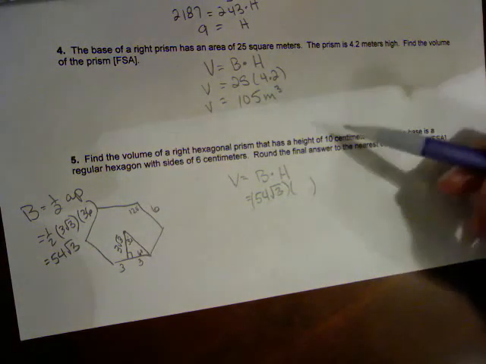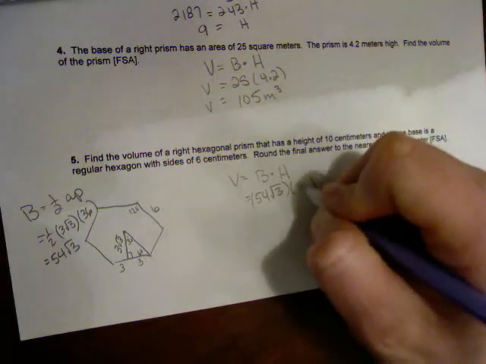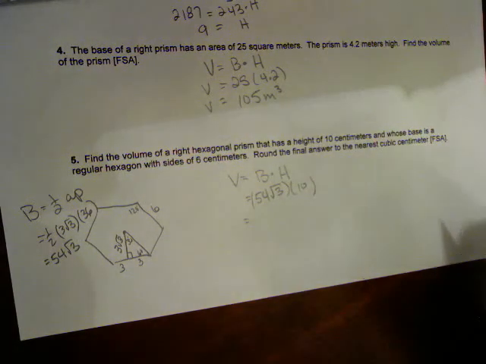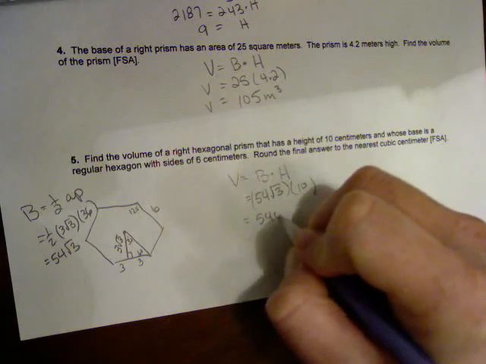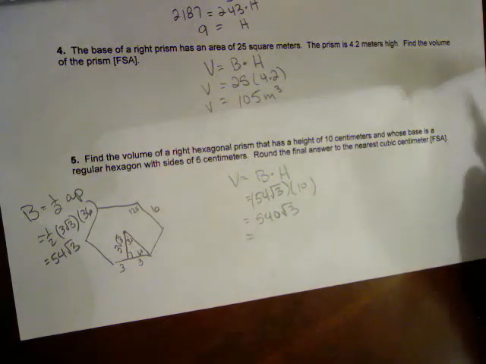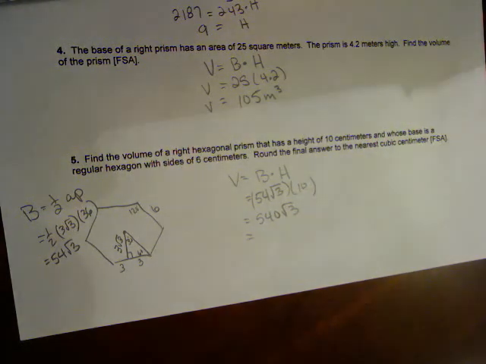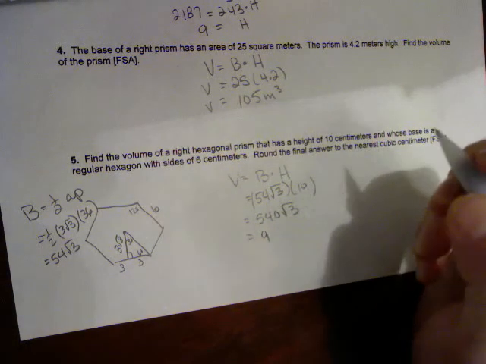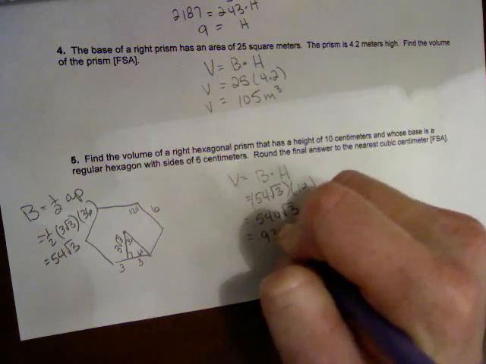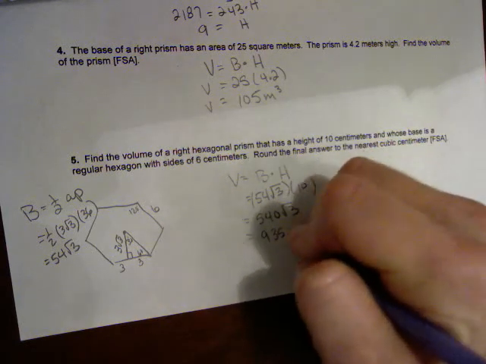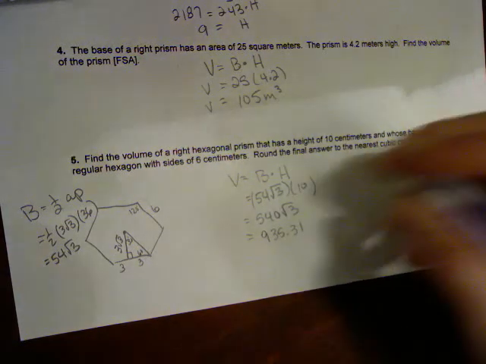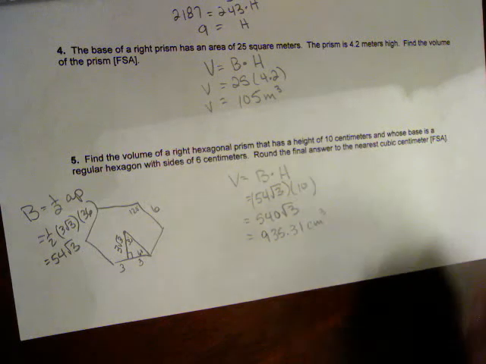And it tells us our height is 10, so we can just substitute that in. So we get 540 radical 3, but they want us to round to the nearest cubic centimeter, so we have to multiply that out. So 540 times radical 3 is 935.31, and this is in centimeters cubed.